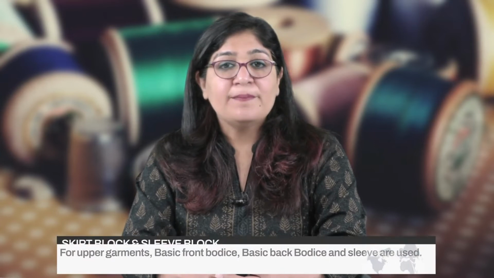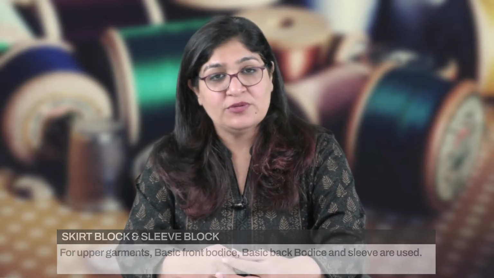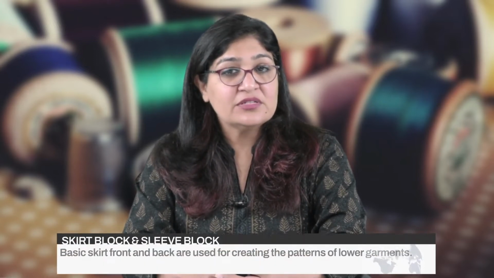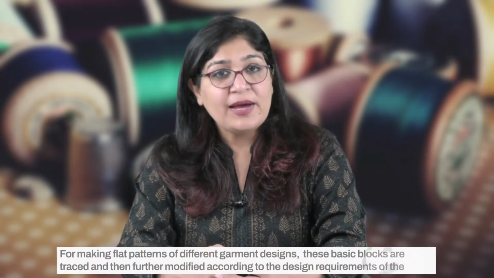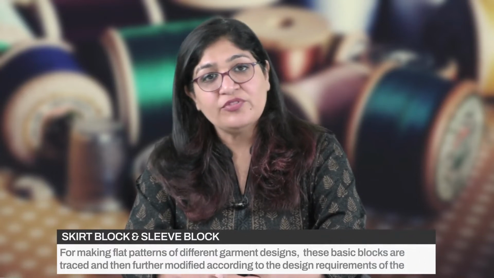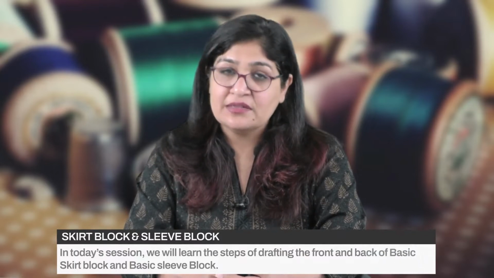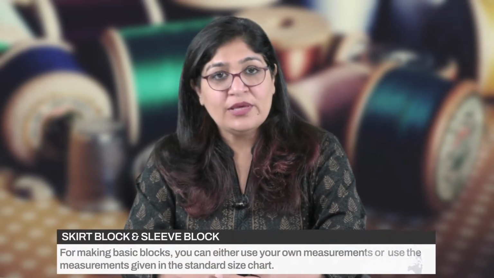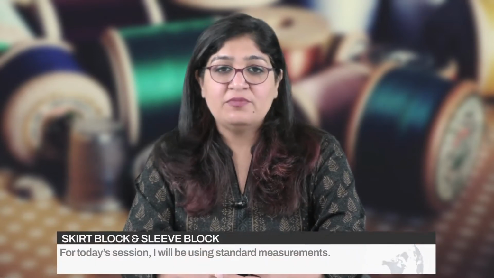For upper garments, basic front bodice, basic back bodice, and sleeve are used. Basic skirt front and back are used for creating the patterns of lower garments. For making flat patterns of different garment designs, these basic blocks are traced and then further modified according to the design requirements of the garment. In today's session, we will learn the steps of drafting the front and back of basic skirt block and basic sleeve block. For making basic blocks, you can either use your own measurements or use the measurements given in the standard size chart. For today's session, I'll be using standard measurements.